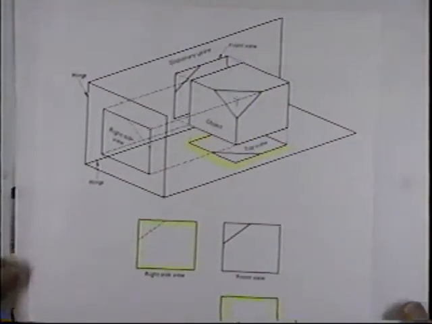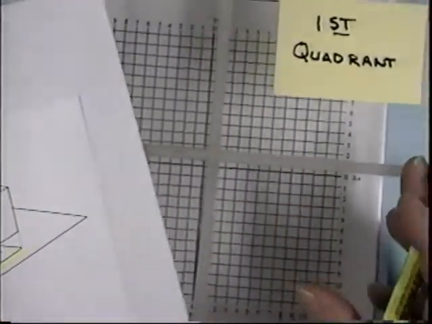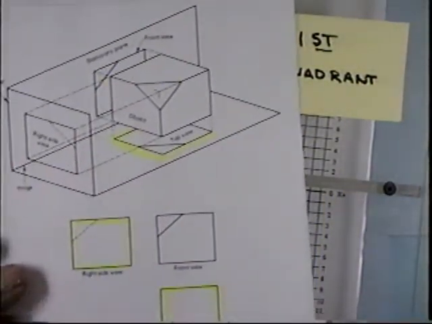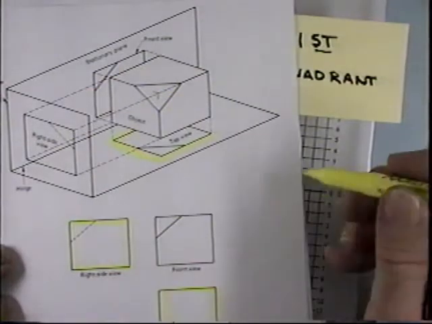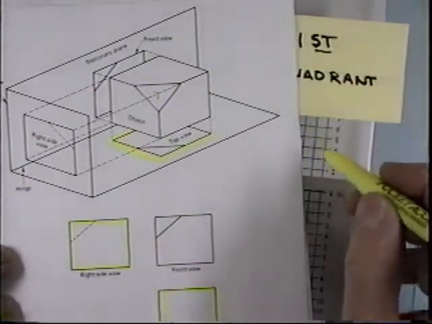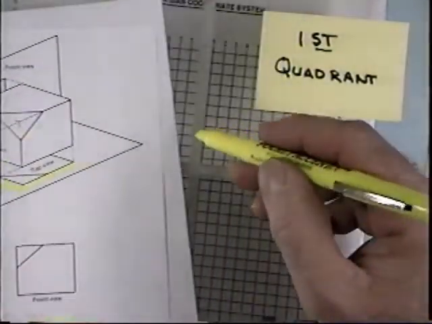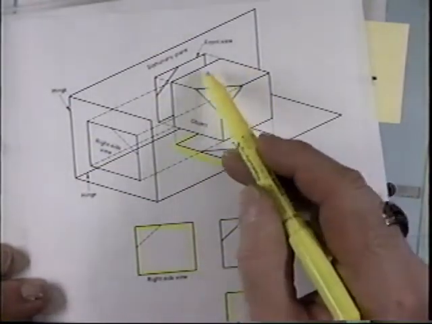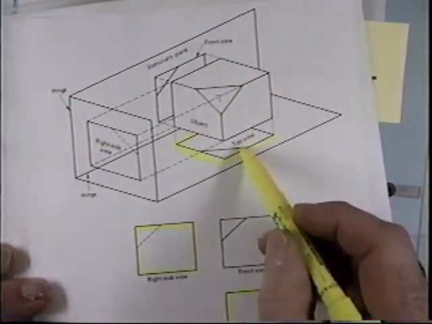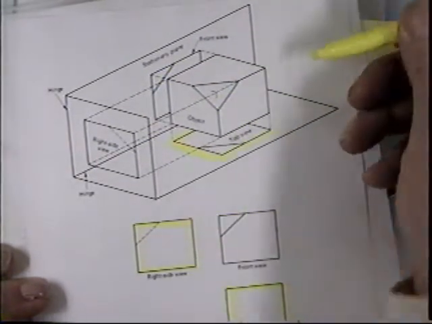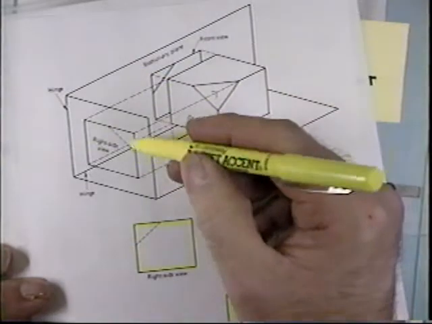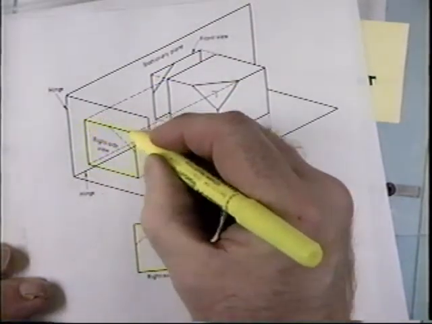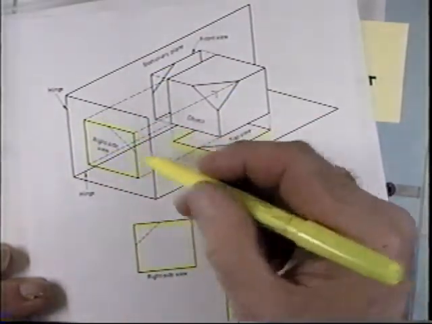When we work in the first quadrant, we're putting the object here and projecting it down to the glass plane, and you can see how the top area right here becomes the bottom, and how the right side over here, as we're looking through, becomes the left side. So this now becomes a left side, when indeed we would call it a right side in third angle.